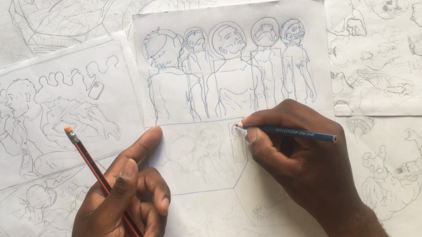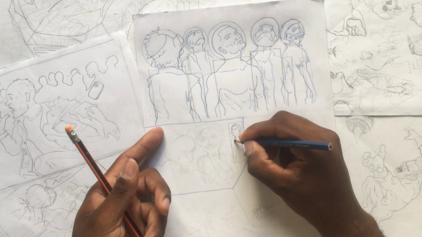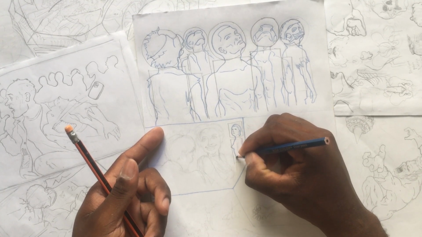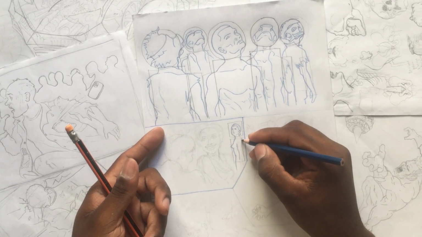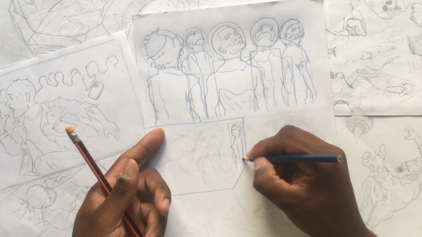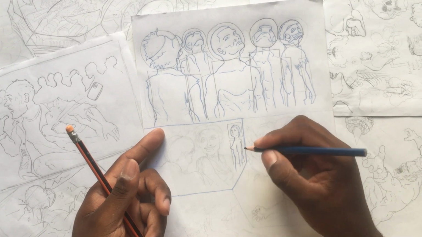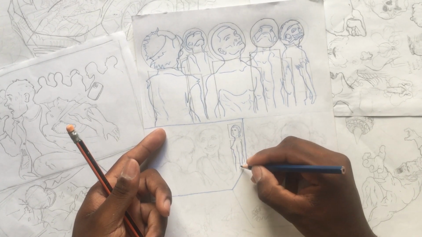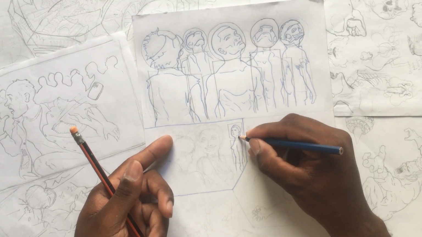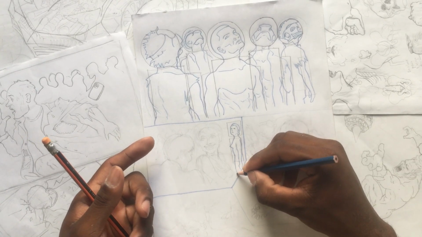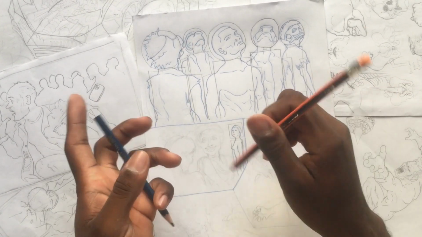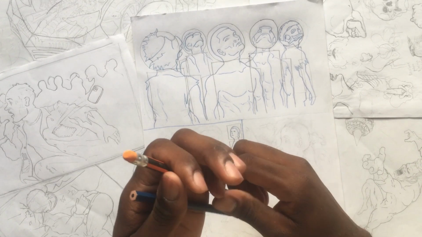Simple. And then we bring the neck and the body. Her arm here is part of the body. Like that. Then we have these ones up front here.